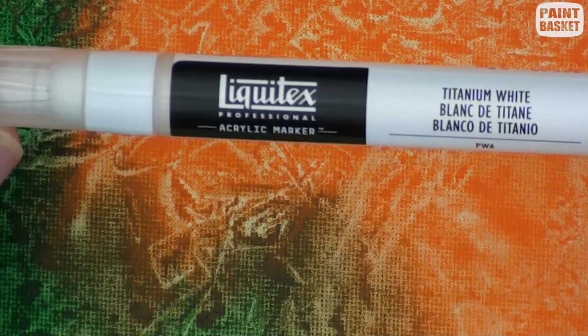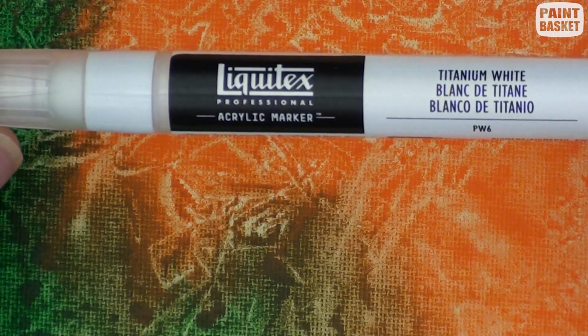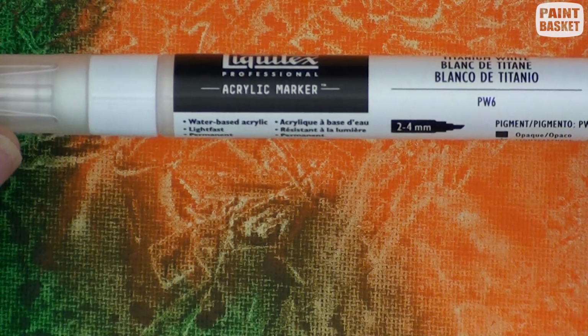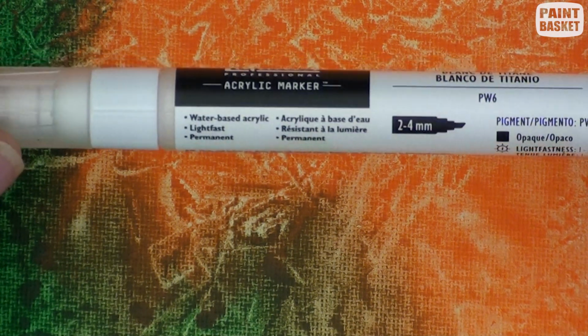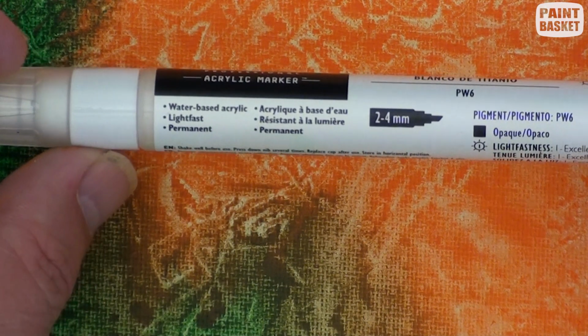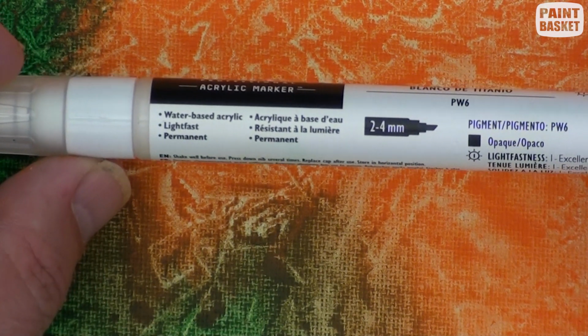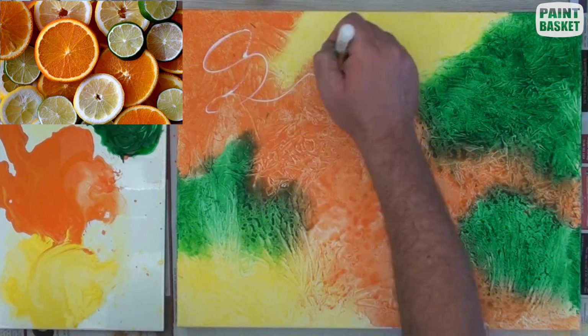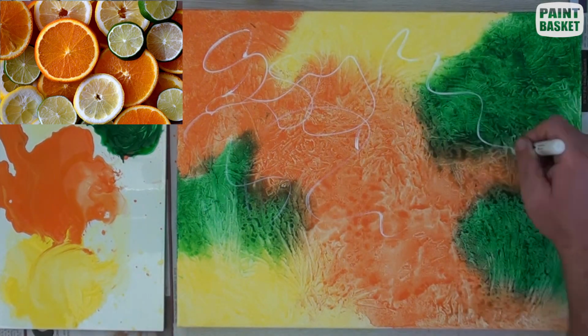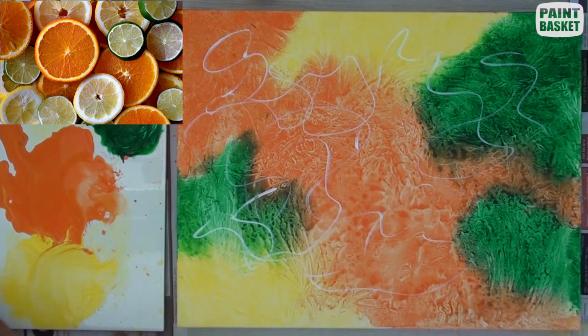Now I'm going to take a paint pen. This is a Liquitex acrylic marker, titanium white. It's got actual acrylic paint in it. So whatever paint is normally in your tubes of paint is also in this pen. What I'm going to do with this is just scribble randomly all over.